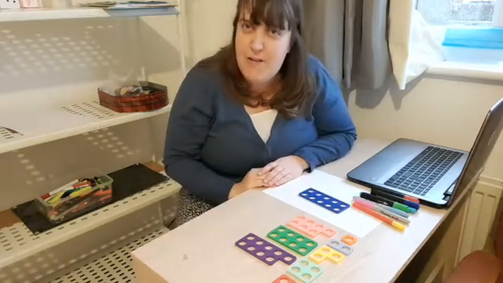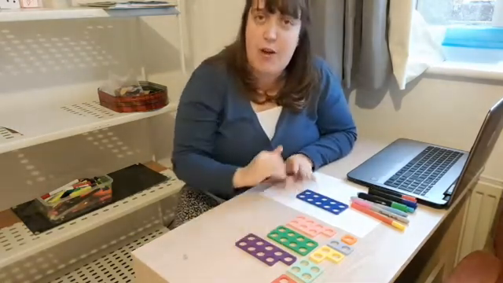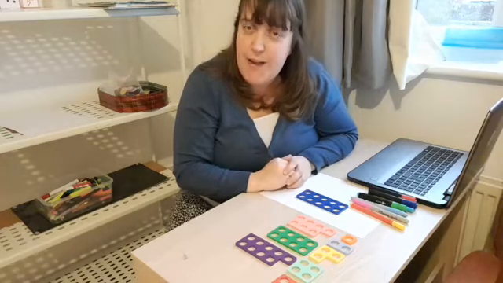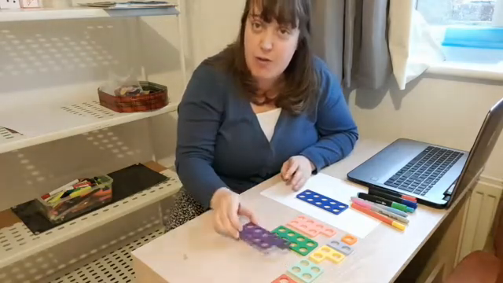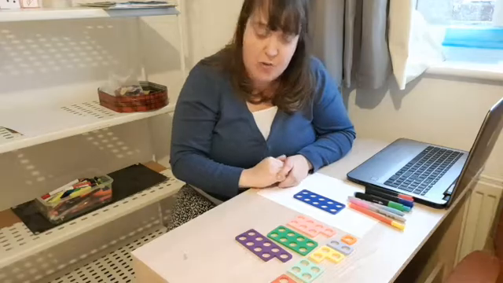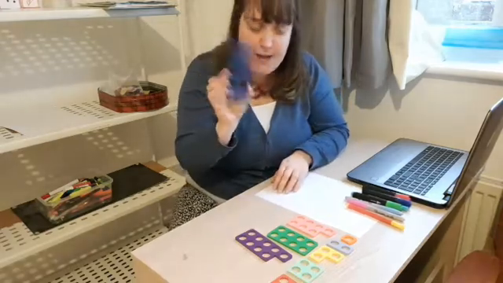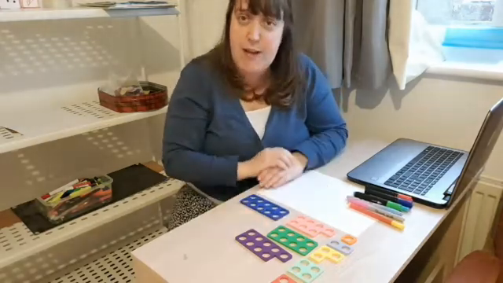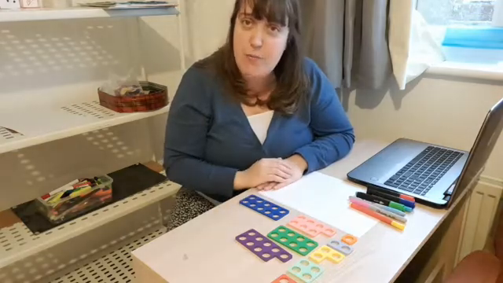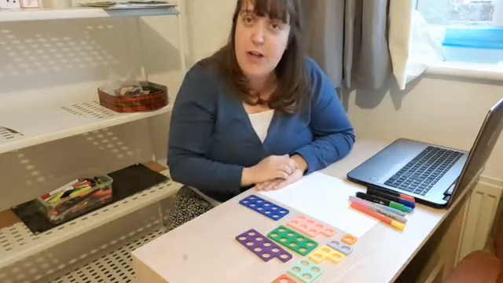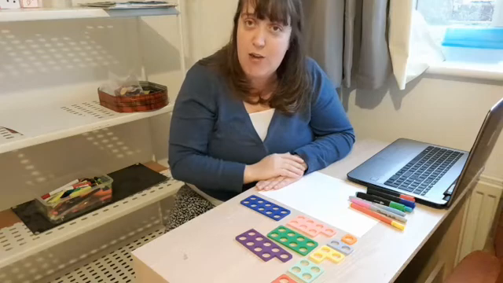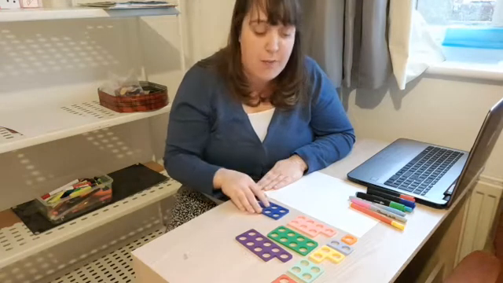So ordinarily, we would use the Numicon to work out number bonds. If you have Numicon at home, you can try this too. Let me show you what I mean. So we'd have our 10 Numicon and we put it on the table in front of us. Then we need to choose 2 other Numicons that fit exactly on top that show us a number bond.